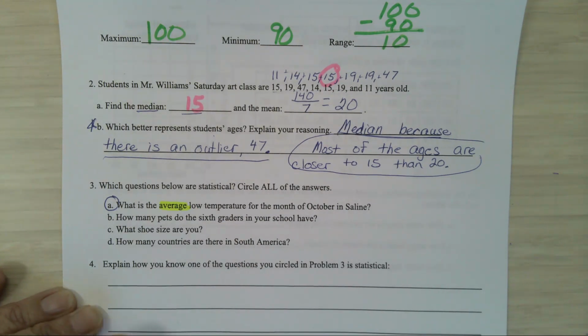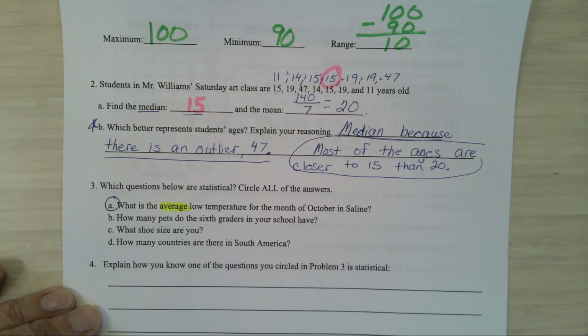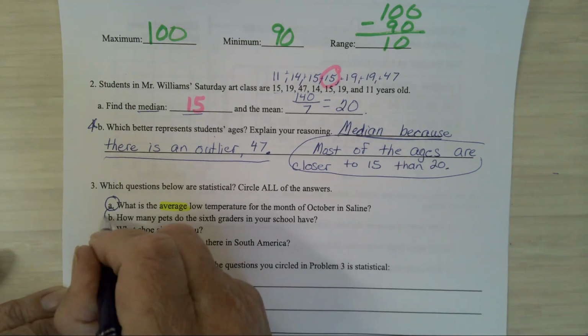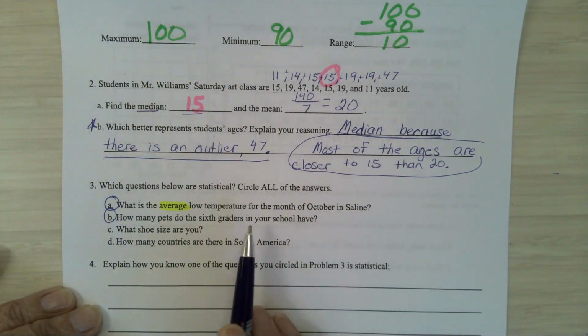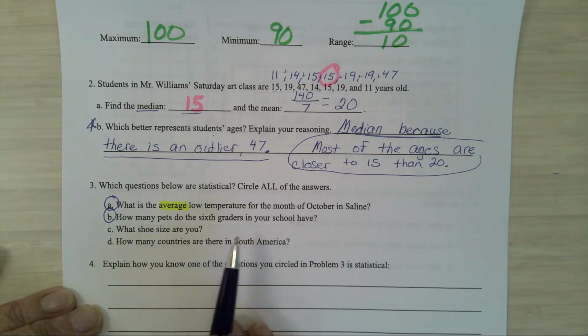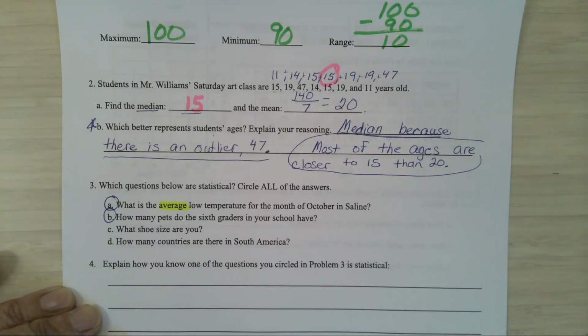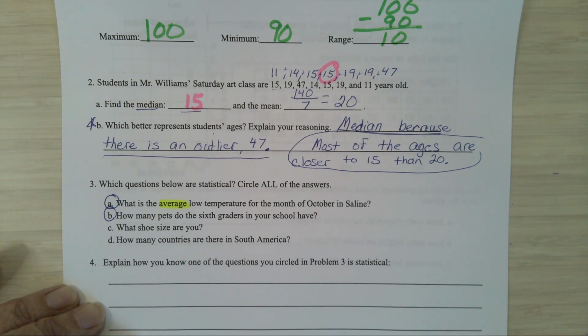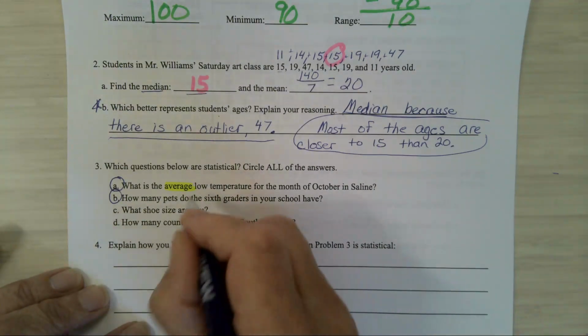How many pets do the 6th graders in your school have? On the answer key, this is considered a statistical question because everyone in the school, does everyone in the school have the same number of pets? No. But if you wanted an exact number, if you added up everyone's pets, you could get an exact answer. But they mean everyone in your school, do they have the same number of pets? No.